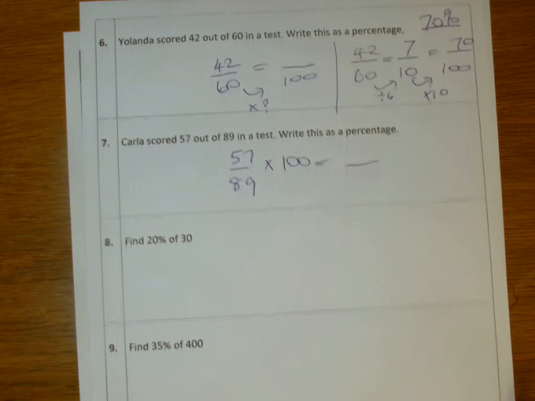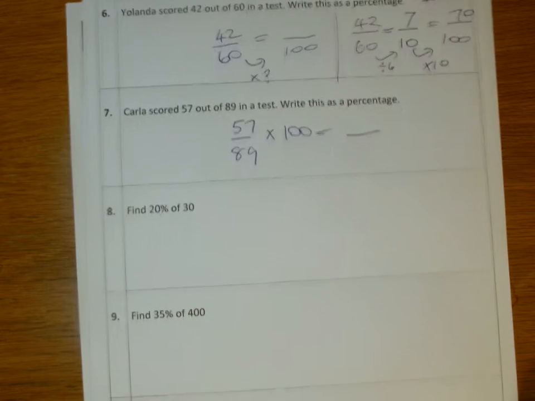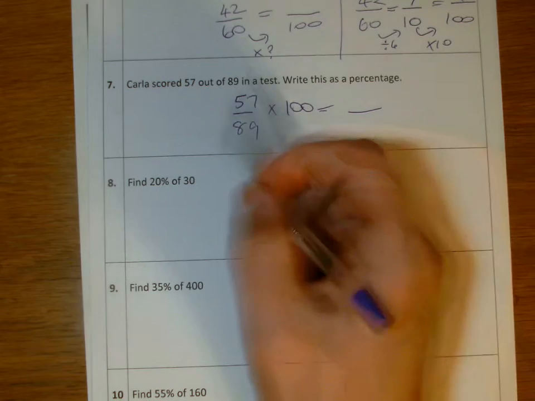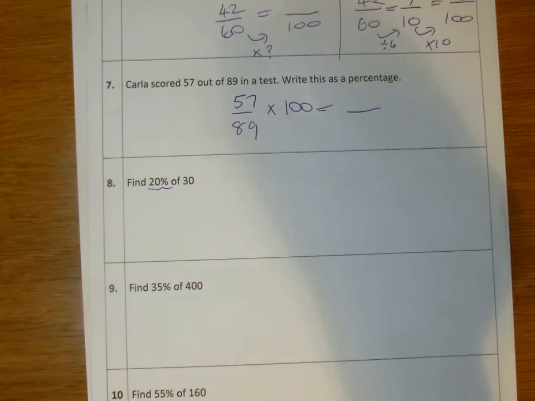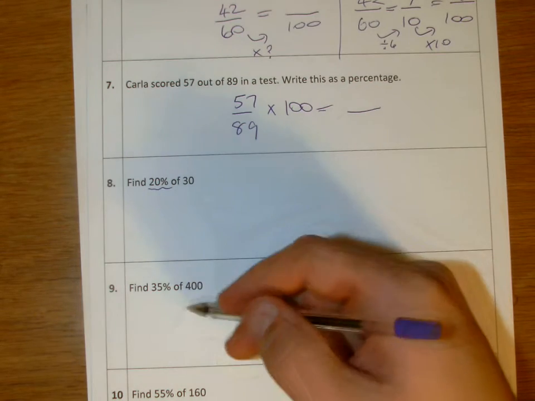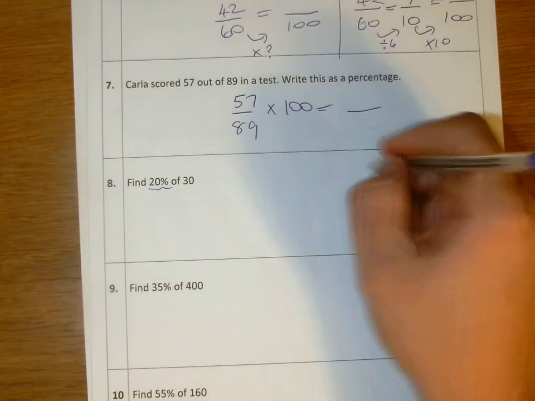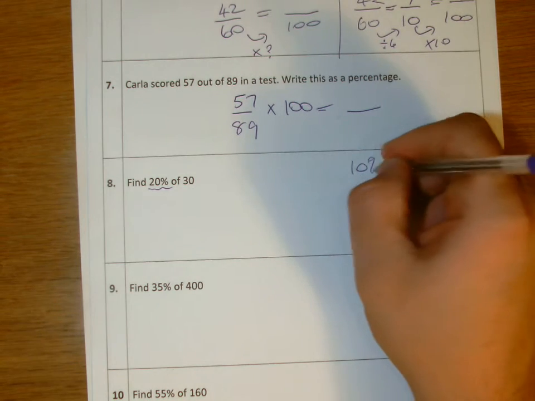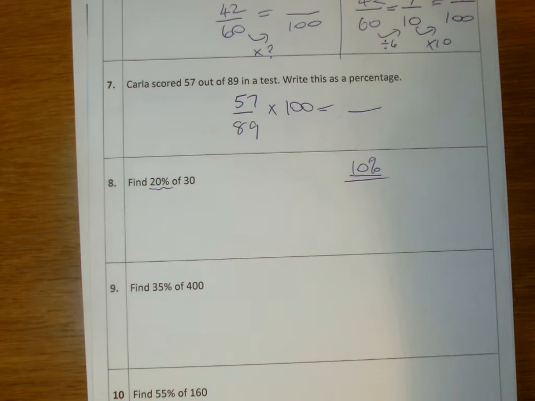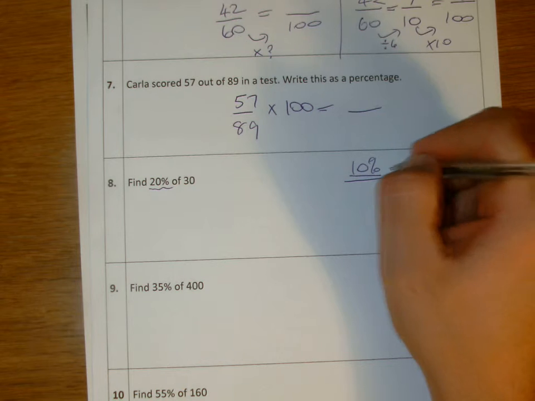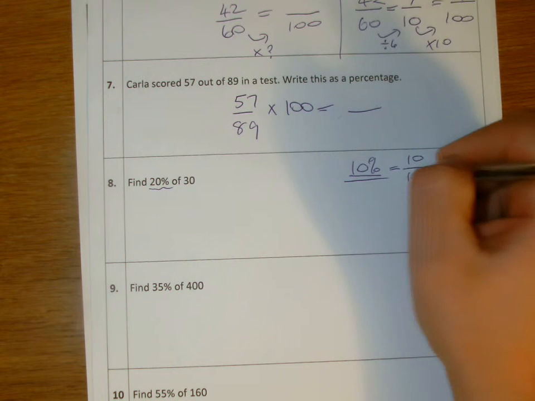Now number 8. 20% of 30. Now with this one, non-calculator. But when they're asking for 20% or 35% in the next one and so on, the key to it is this percentage value here, 10%. So we've learned before 10% is 10 out of 100.